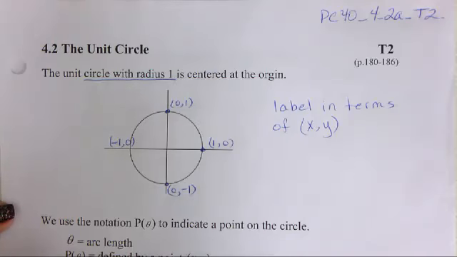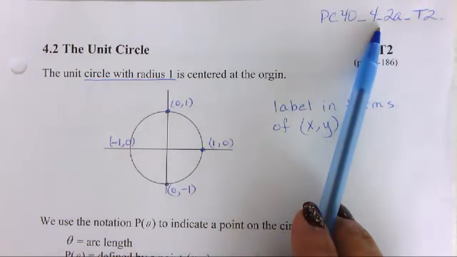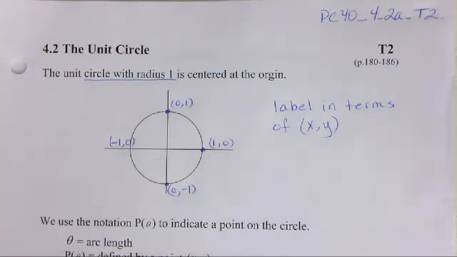Hi everyone, in this video we're going to look at the unit circle. So this is 4.2, it's going to be the first video and we're going to cover outcome T2. Now if you recall from last year in the grade 11 course we looked at the unit circle briefly and we did some work with this as well.